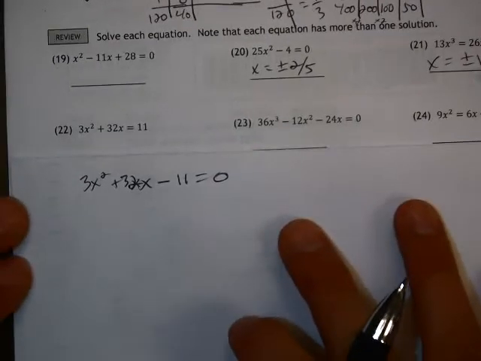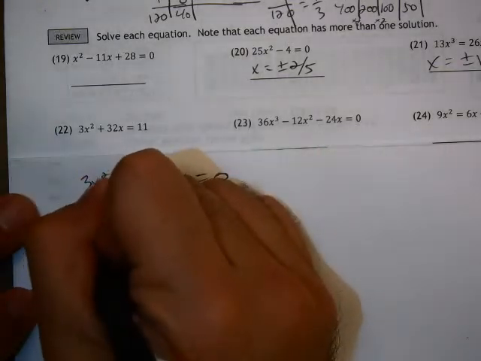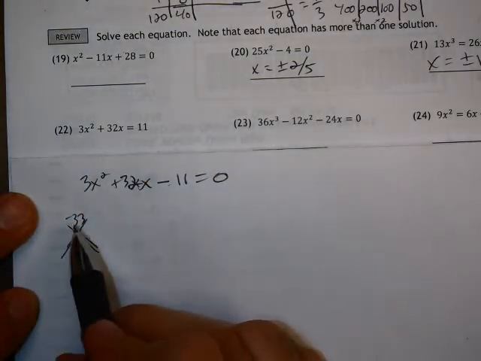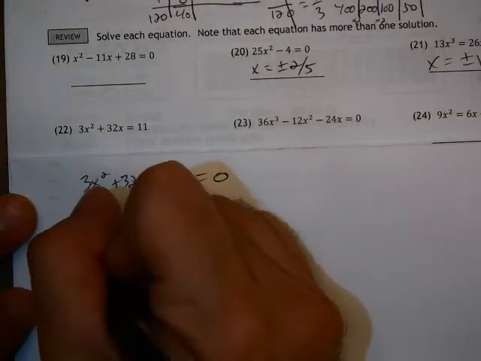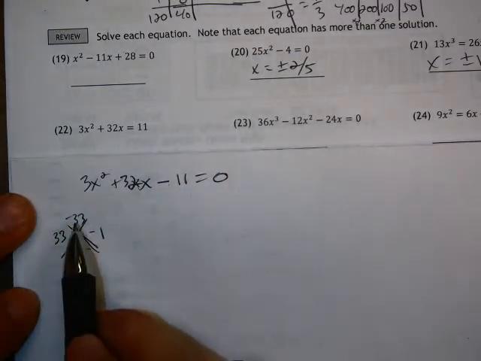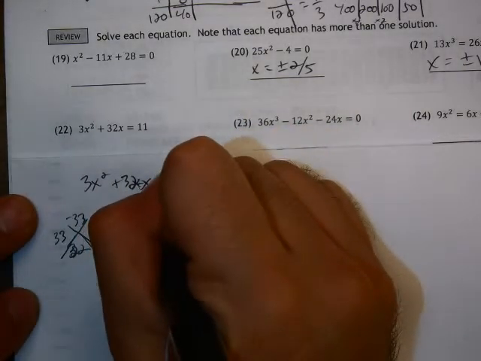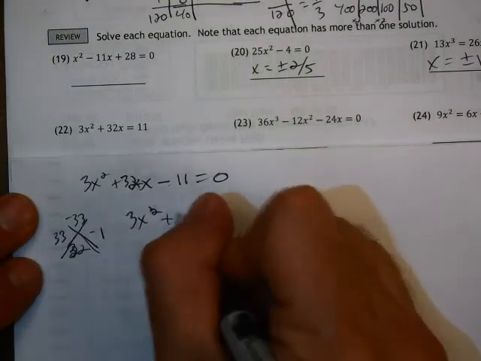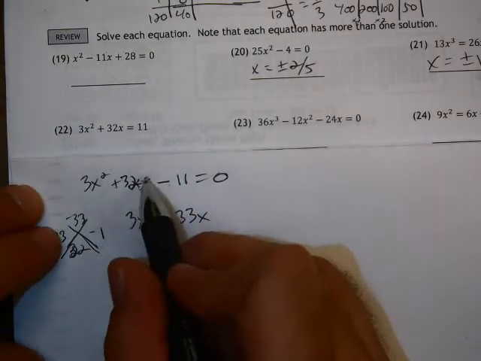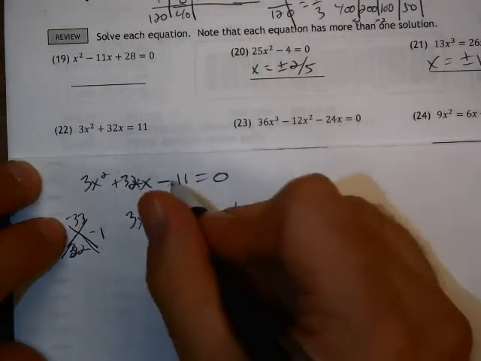I usually try to factor first, so I'm going to do the diamond first. 3 times negative 11 is negative 33, positive 32 on the bottom. So I need 2 numbers that multiply to give me that and add to give me that, which does work. I can do 33 and negative 1. Because those multiply to give me negative 33, and add to get 32. So I'm going to start with 3x squared, and then put plus 33x. Again, this 32x is getting split into 33x and this minus 1, so it becomes negative 1x minus 11 on the end.